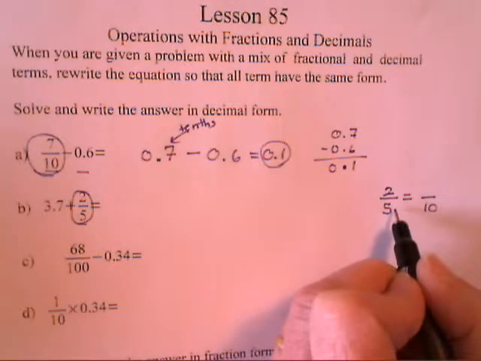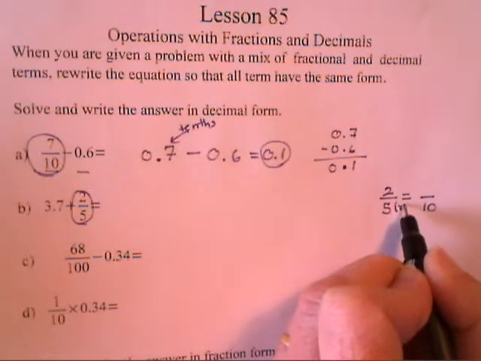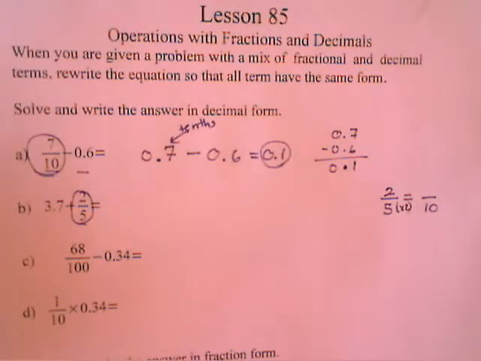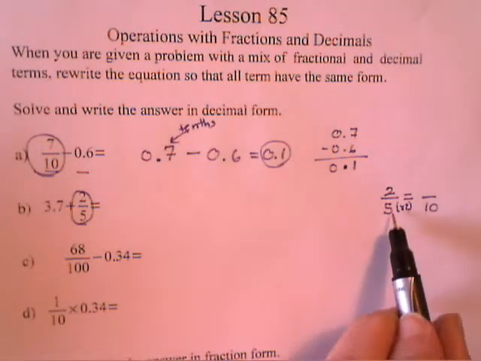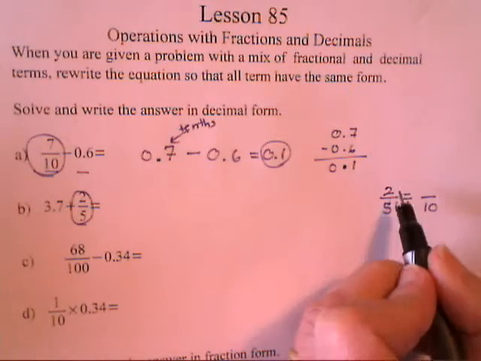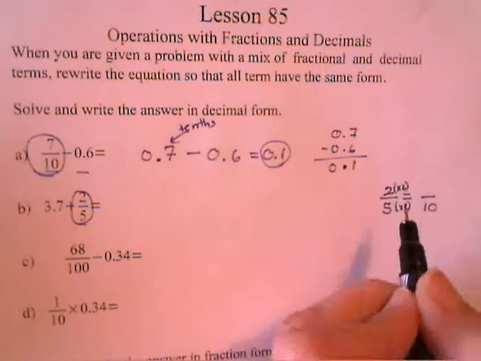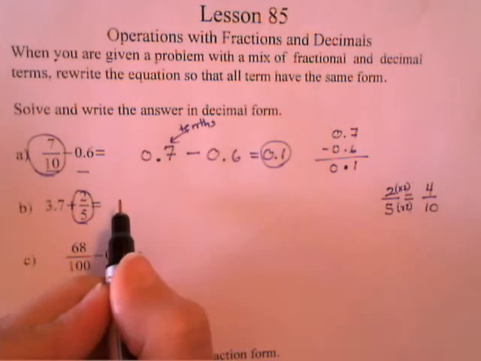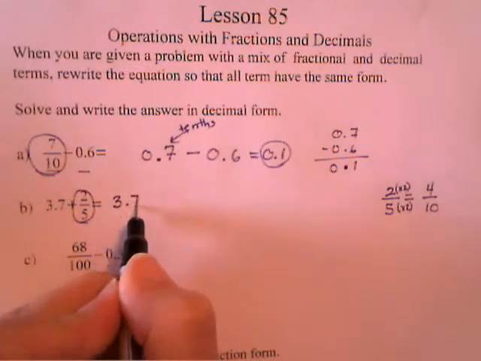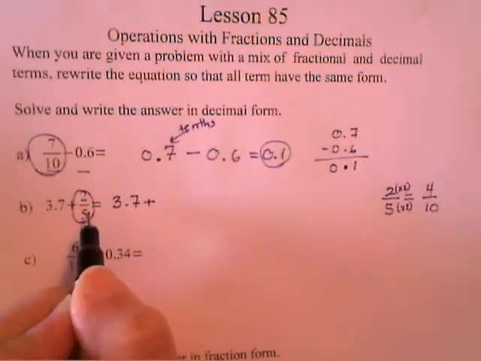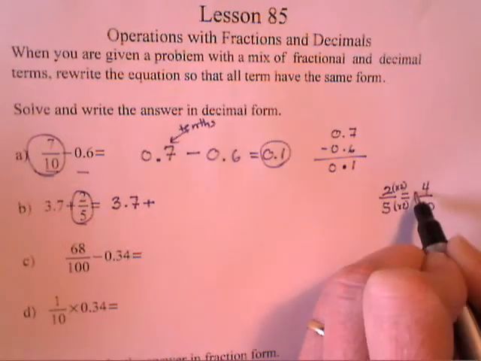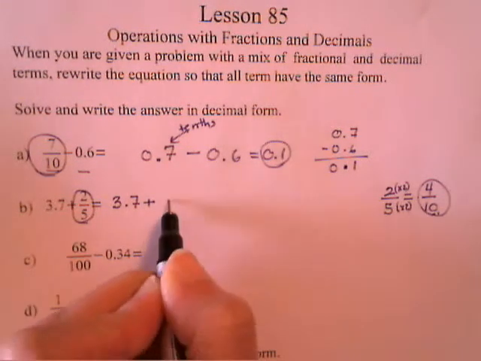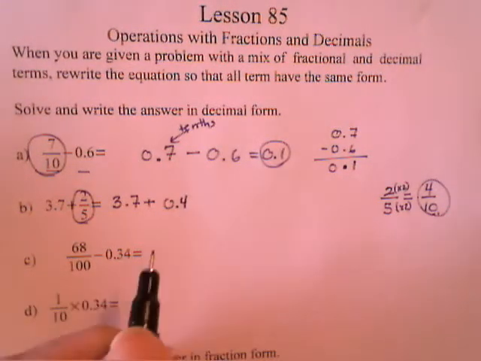Well, 5 times 2 is 10. If I multiply the bottom by 2, I've got to multiply the top by 2 in order to keep an equivalent fraction. 2 times 2 is 4. So now I have 3.7 plus, and instead of this 2/5 fraction, I'm going to write 4/10 as a decimal, which is 0.4.